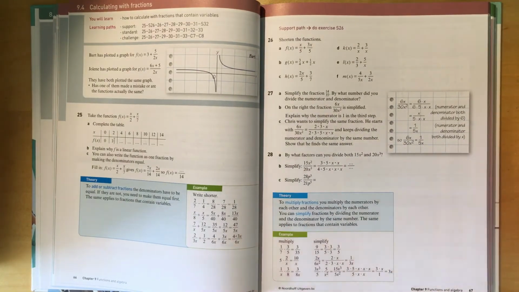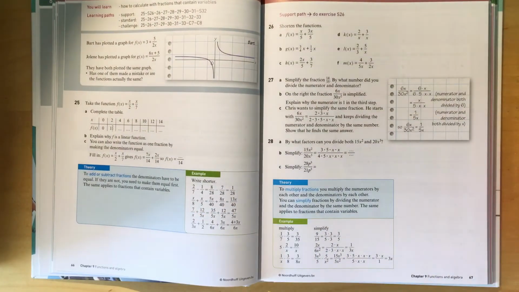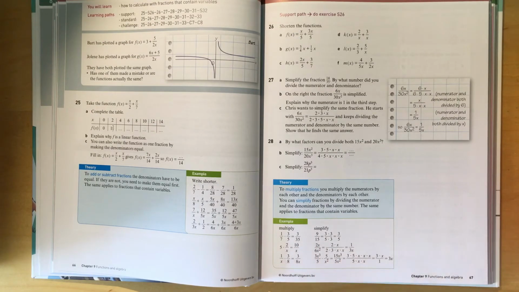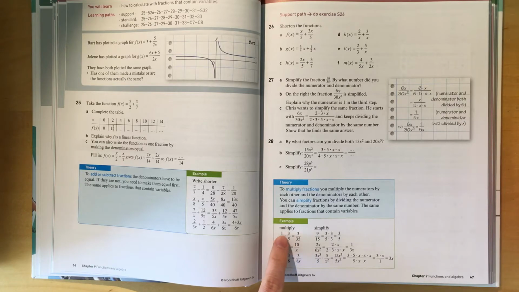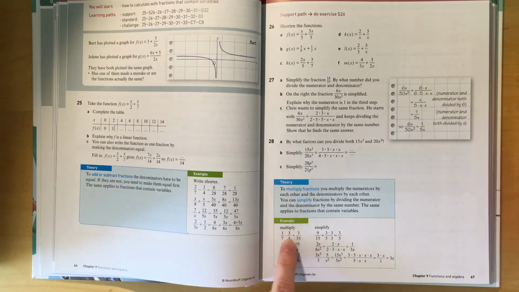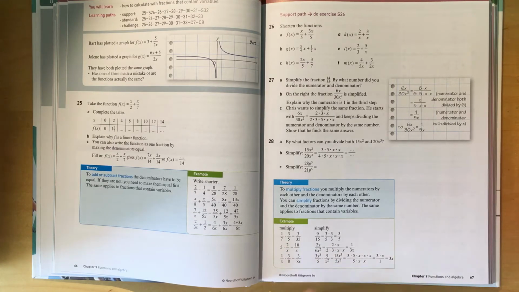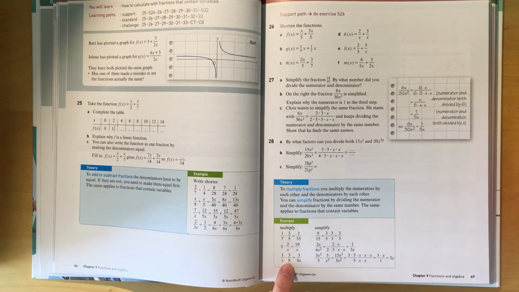In the theory, at the bottom of page 67, they tell us how to multiply fractions and simplify fractions. When you multiply two fractions, you multiply the numerators by each other, and that's the new numerator. You also multiply the denominators by each other, and that's the new denominator. If you multiply a whole number by a fraction, all you have to do is multiply the whole number by the numerator of that fraction, and the denominator stays the same. Here again, numerator times numerator is numerator, and denominator times denominator is the new denominator.